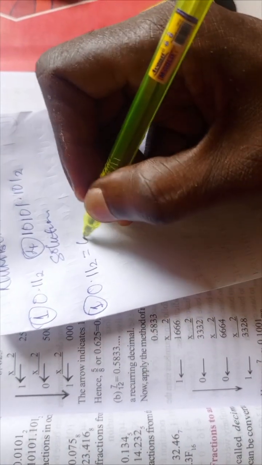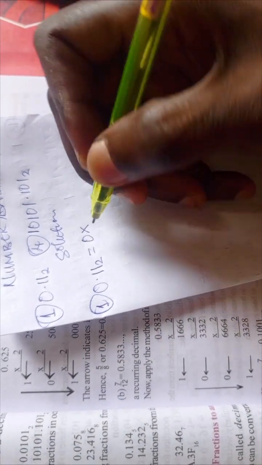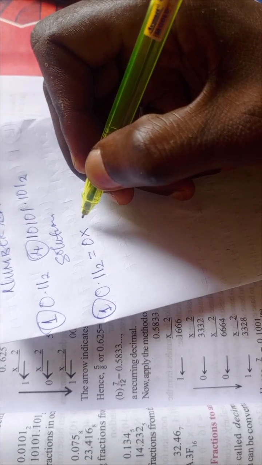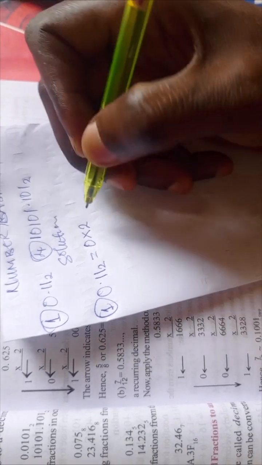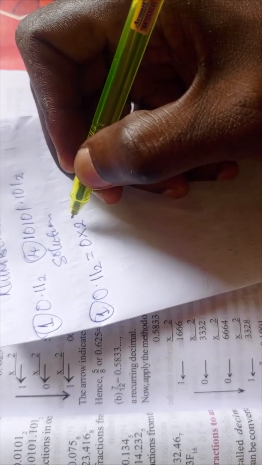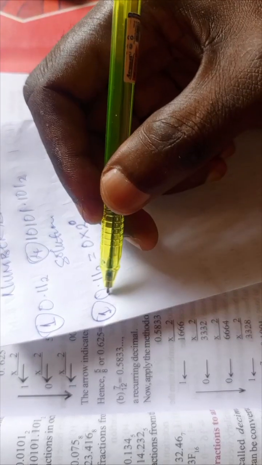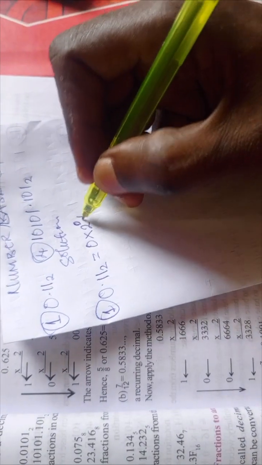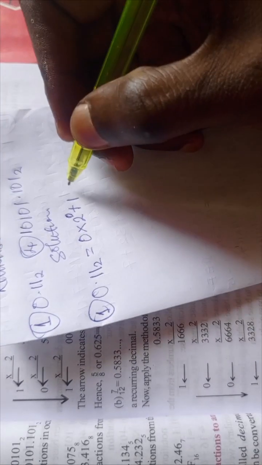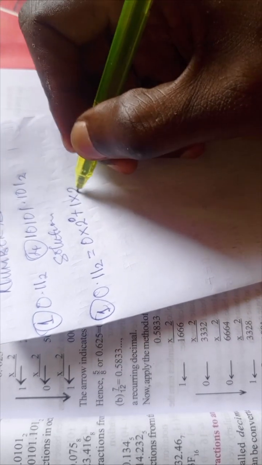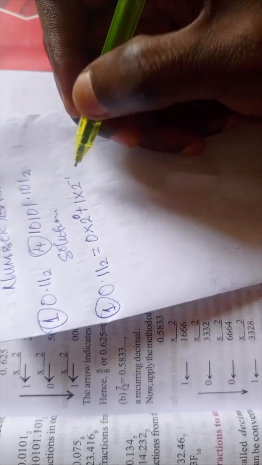So we have 0 multiplied by 2, which is the base, to power 0, plus 1 multiplied by 2 to power -1.